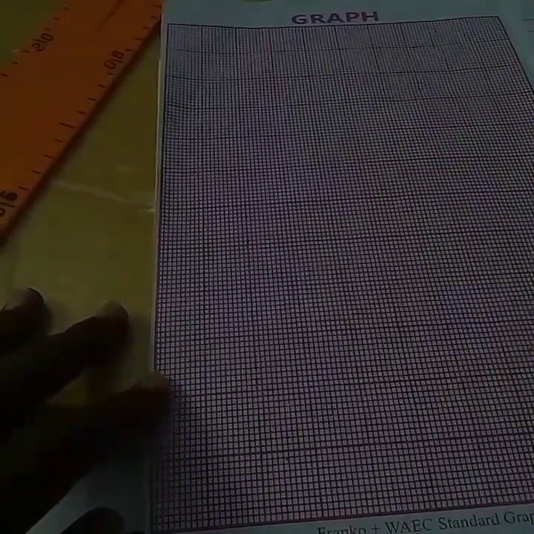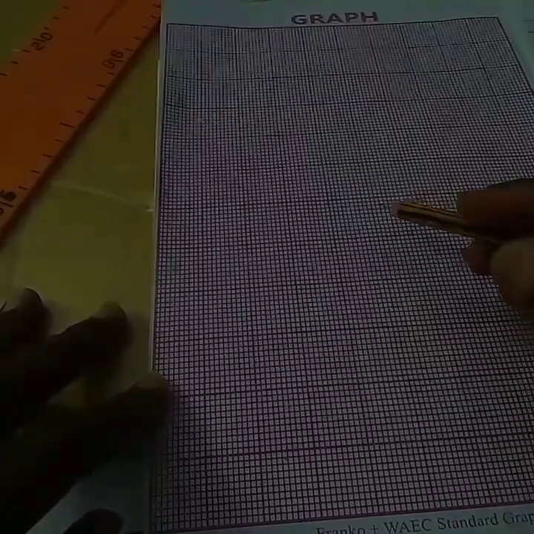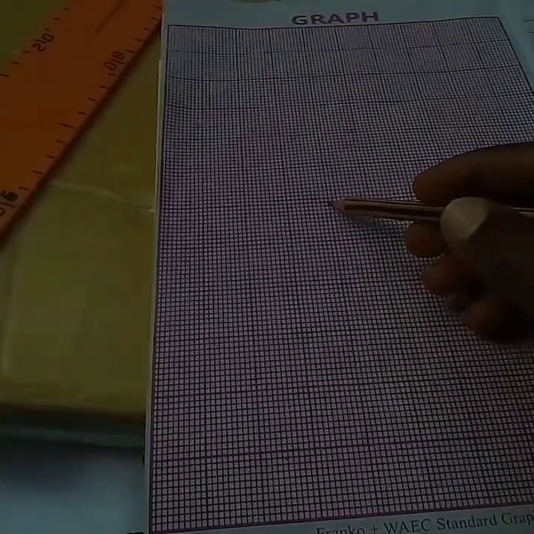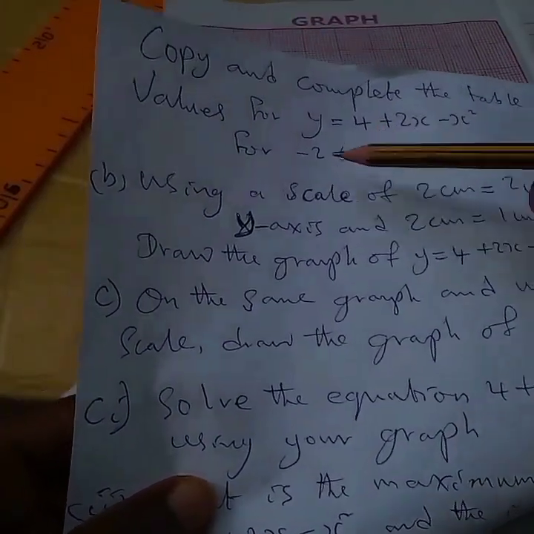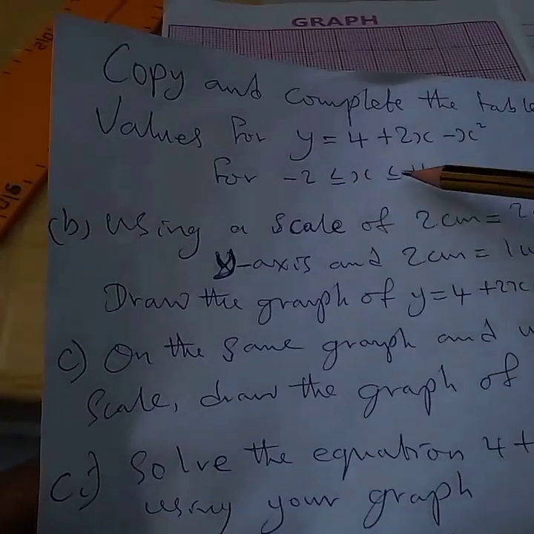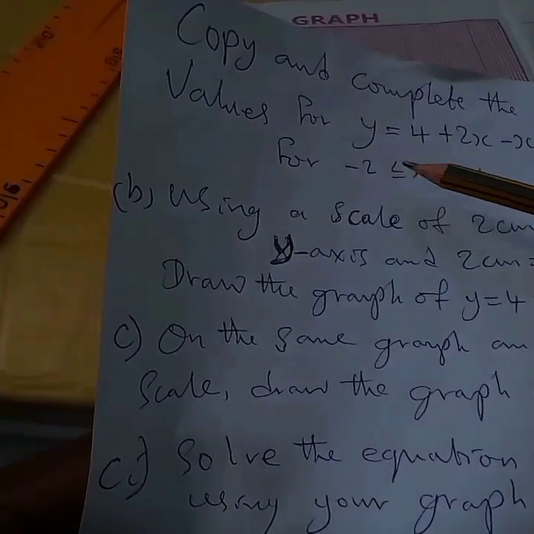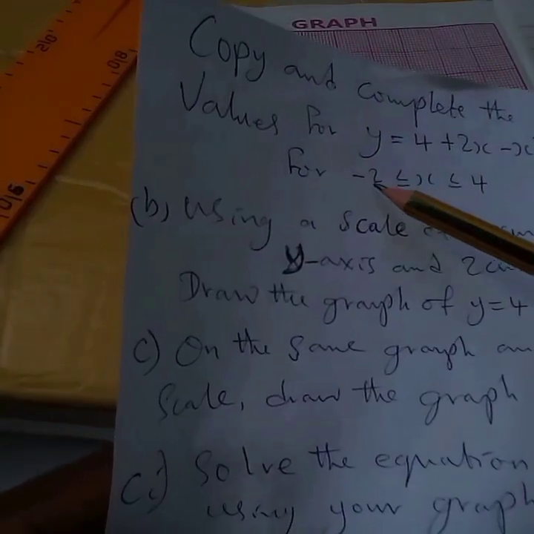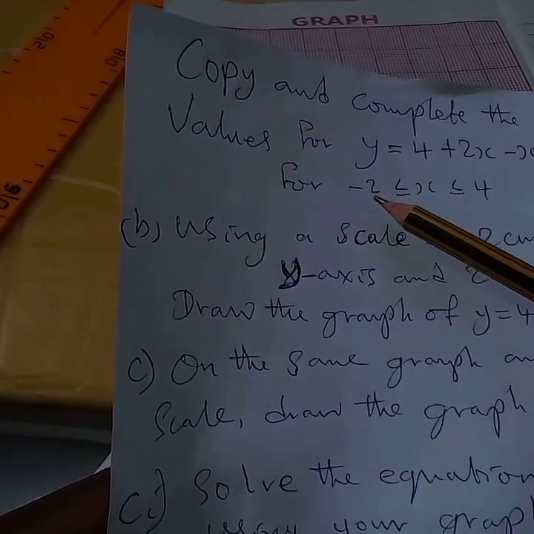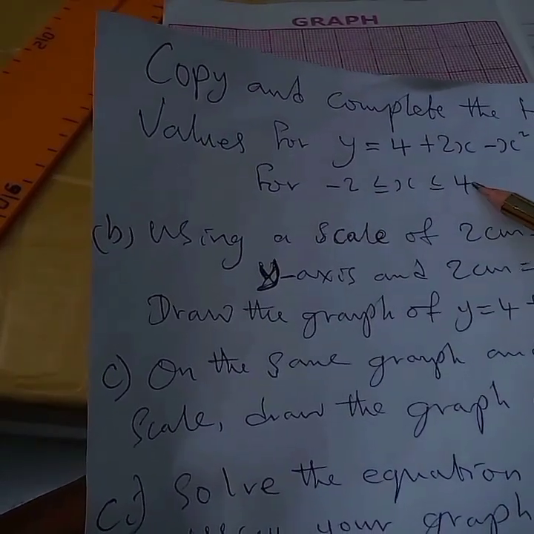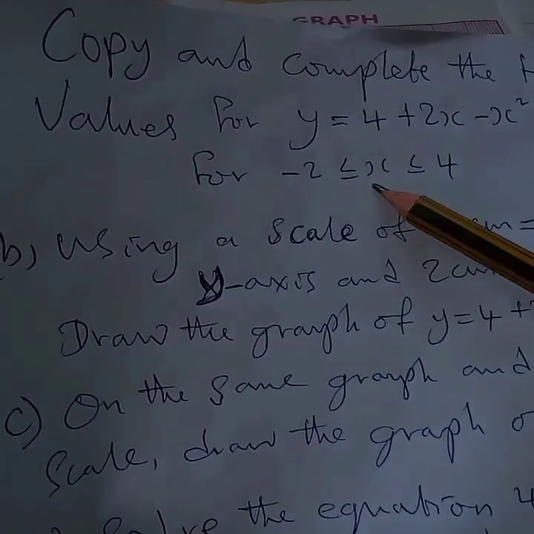Now what about the x-axis? The interval ranges from minus 2 to 4. So if you also check here, you realize that the points on the negative part of the x-axis are fewer than what you have on the positive axis. So that is also going to be put into consideration.